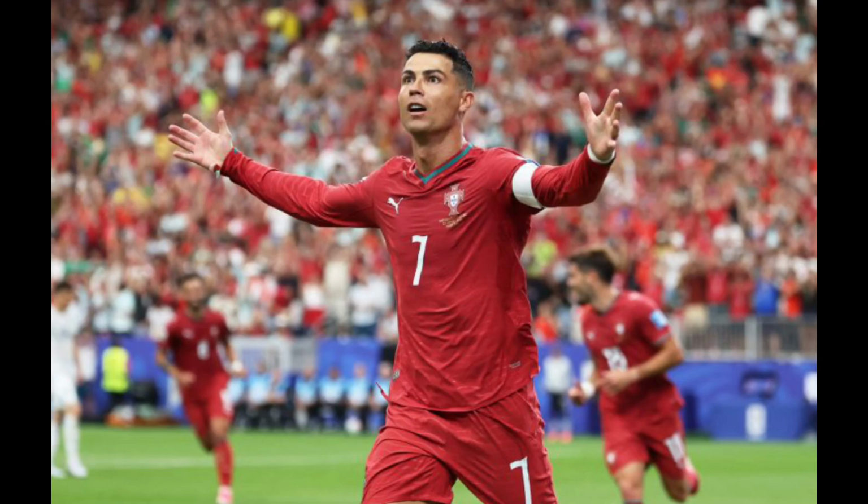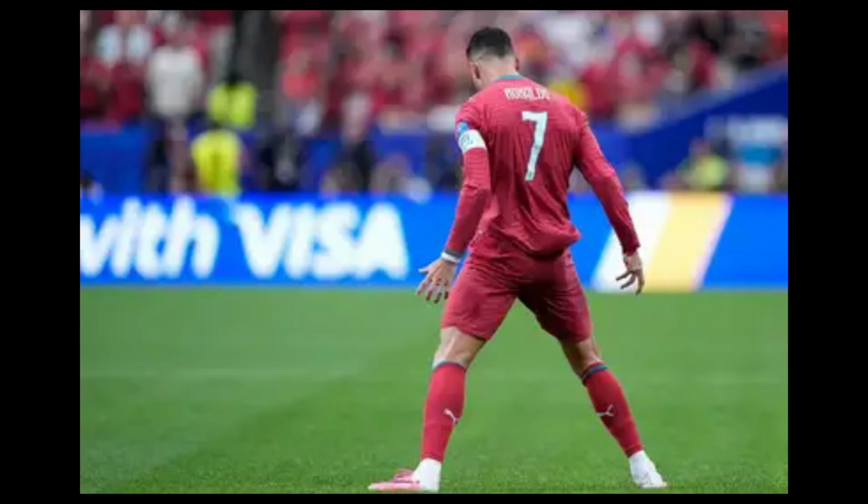Portugal versus Uzbekistan. Full match analysis. Final score: Portugal 5-0 Uzbekistan. Goal scorers: 11', Portugal. 28', Portugal. 45+2', Portugal. 67', Portugal. 84', Portugal.